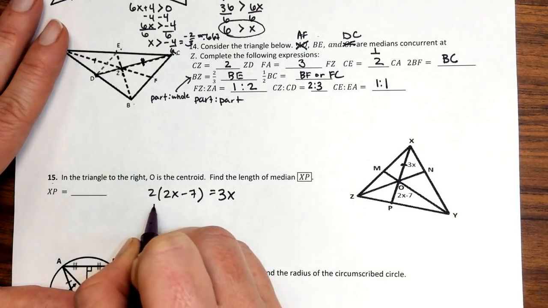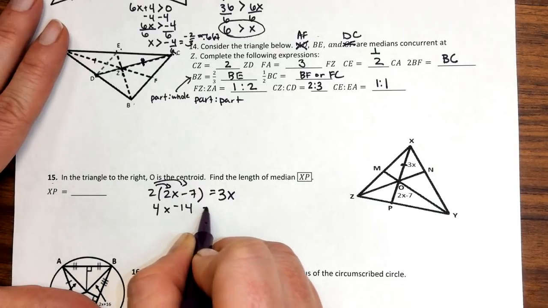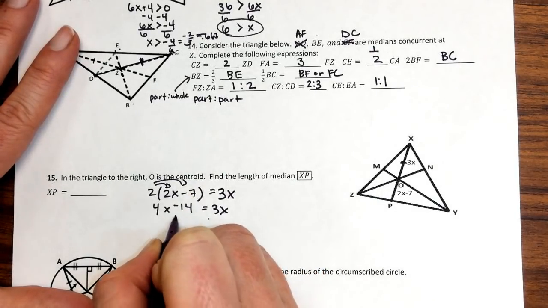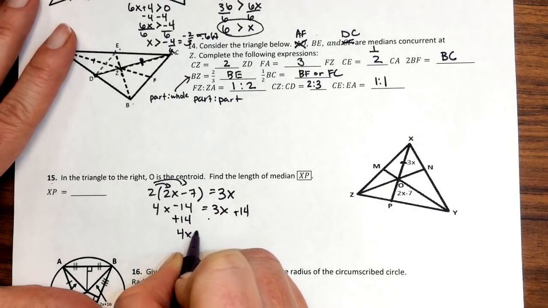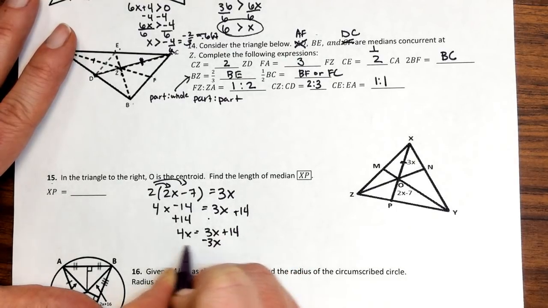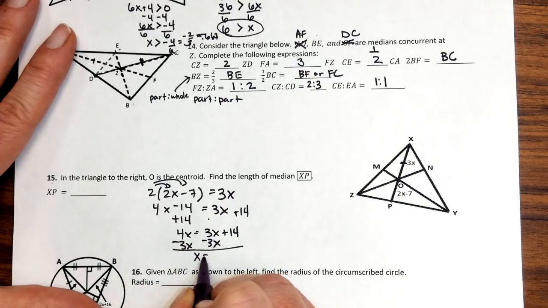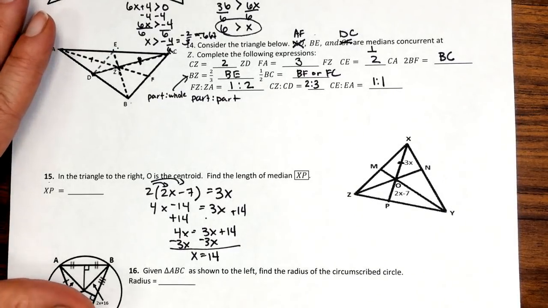So we get 4x minus 14 equals 3x. And I'm going to add 14 over here. I get 4x equals 3x plus 14. And I'm going to subtract 3x. And I get x equals 14. Okay, does that make sense? Well, we can plug it in and find out.